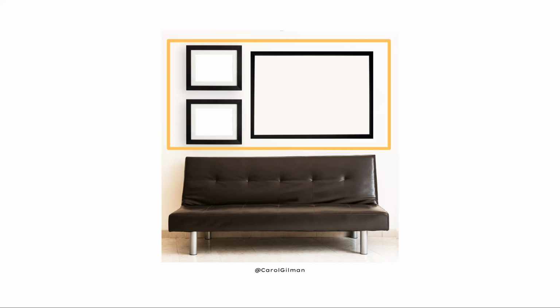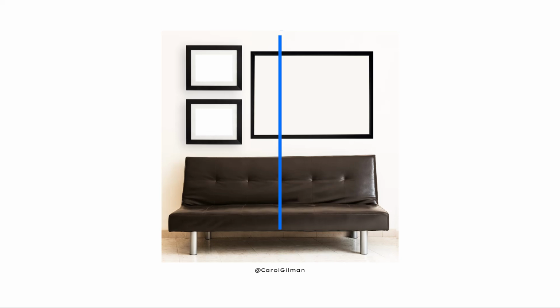And also visual weight. So when we see a grouping of elements that are arranged together in an asymmetrically balanced way, we can draw an imaginary line down the center of that, but we'll notice that there isn't a mirror image on either side. But if we step back and look at the entire grouping, we will notice it still has a very balanced look to it.